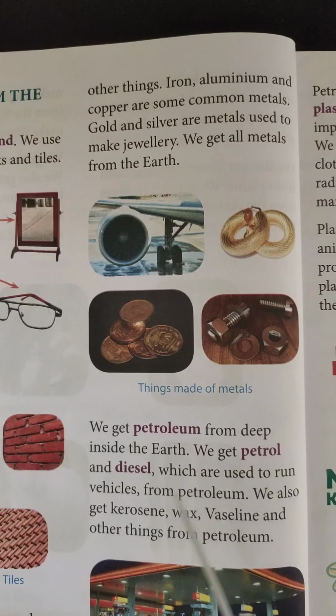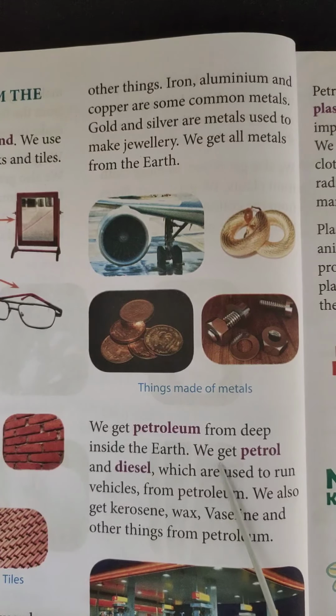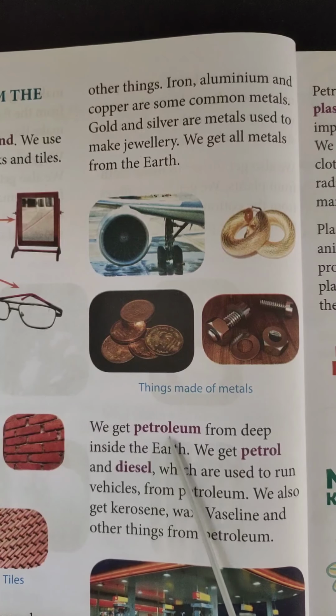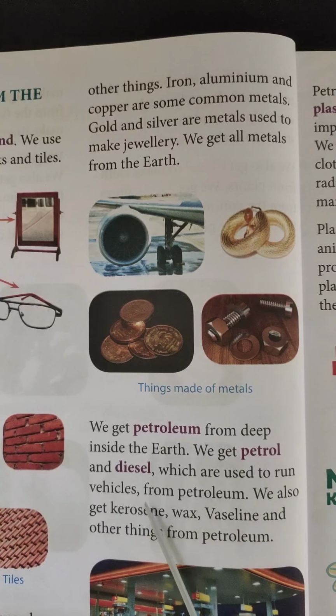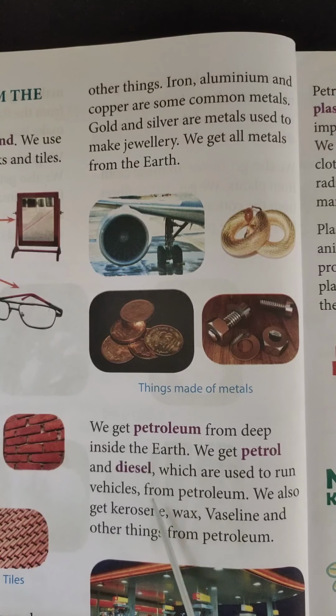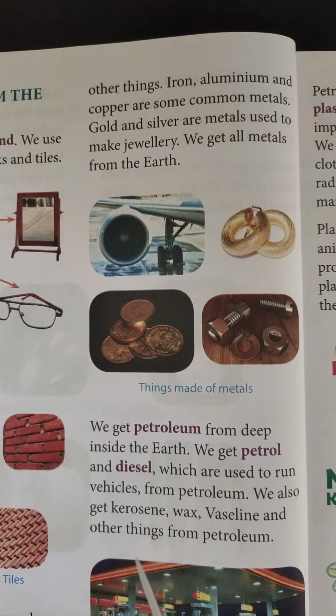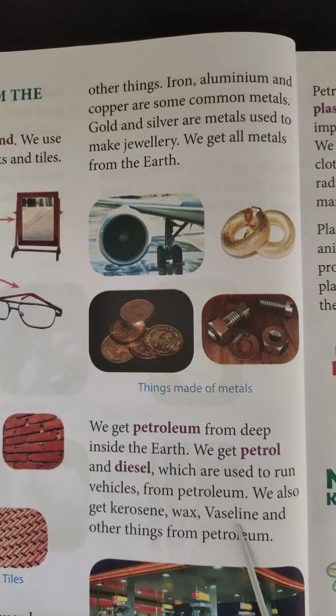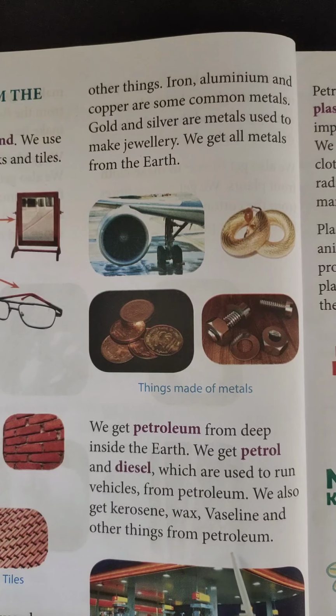Now we get petrol and diesel, which are used to run vehicles, from petroleum. So from where do we get petrol and diesel? Petroleum, and that can be used to run vehicles. Other than petrol and diesel, we also get kerosene, wax, Vaseline and a few other things from petroleum.